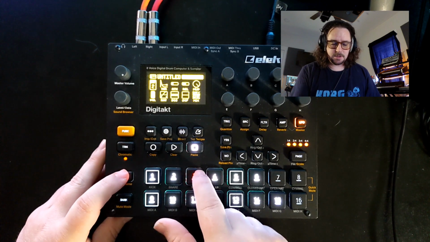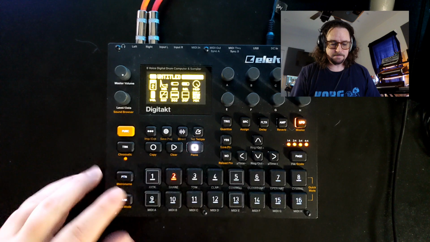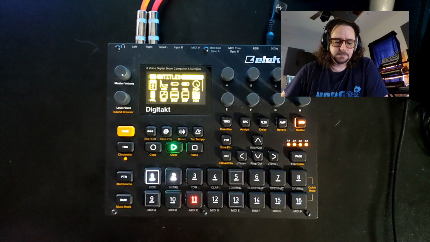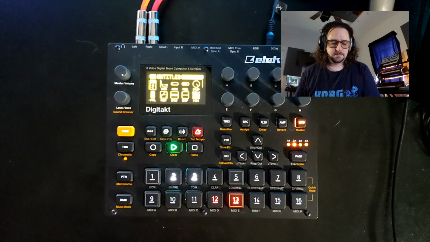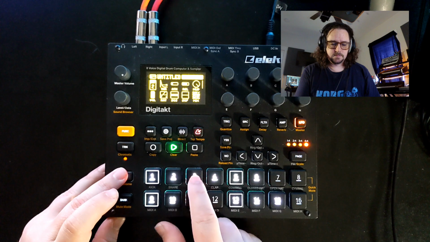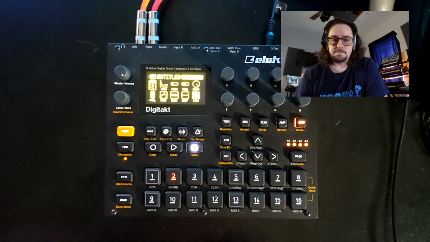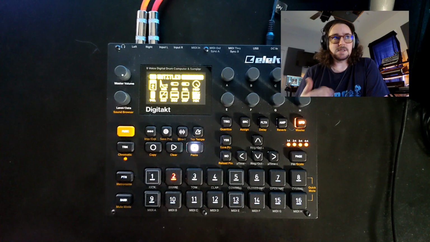And then I'm going to go from 3 down to 11. Let's hear this. So you can see what I mean. It's basically the same pattern but with changes.